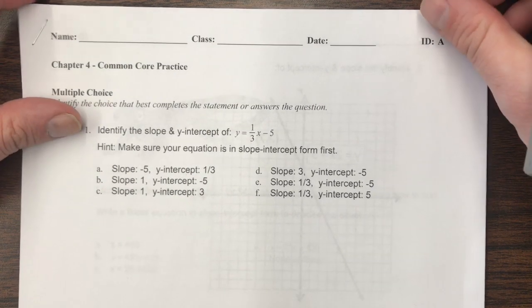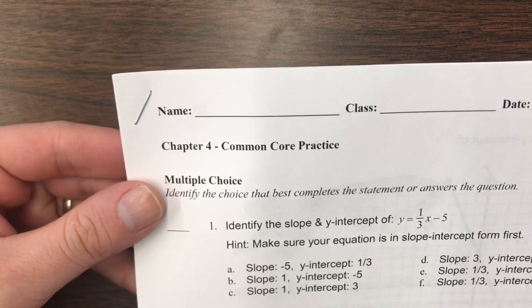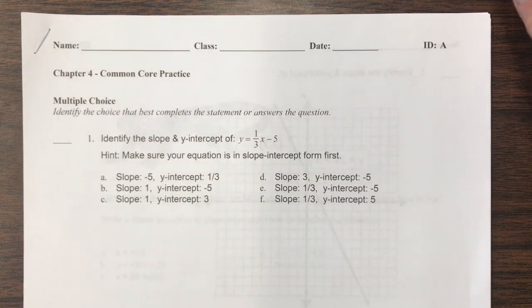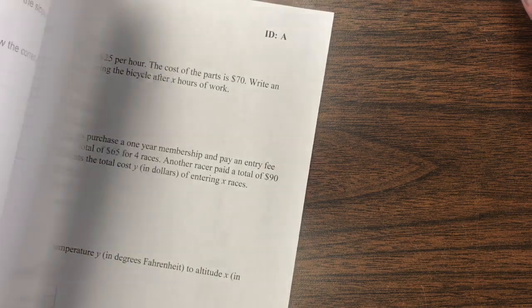Alright, Chapter 4, Common Core Practice. This packet is designed to do all the Common Core-like problems. I don't think I put answers in the back. I don't. Whoa, 21 pages. Have I lost my mind?